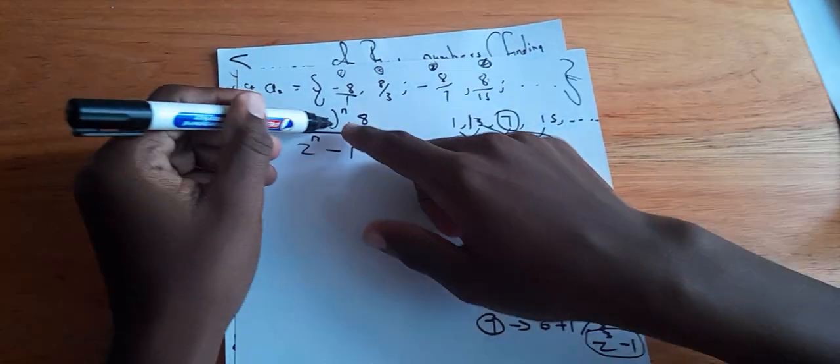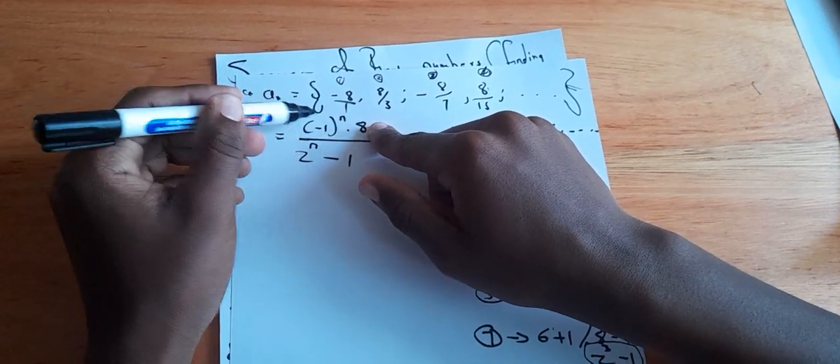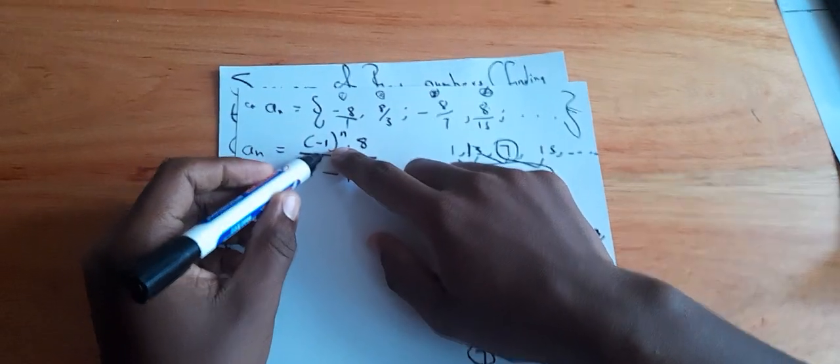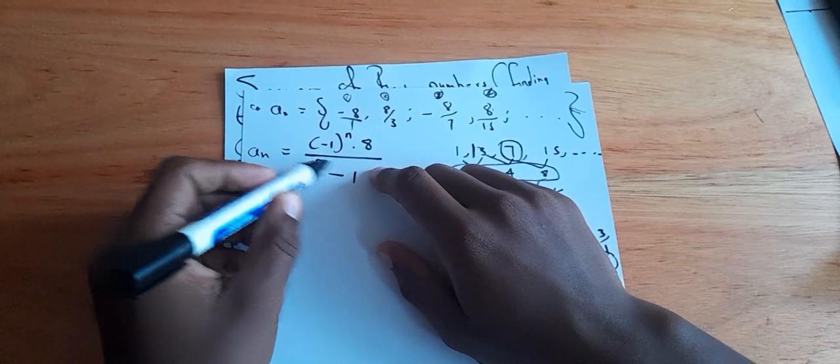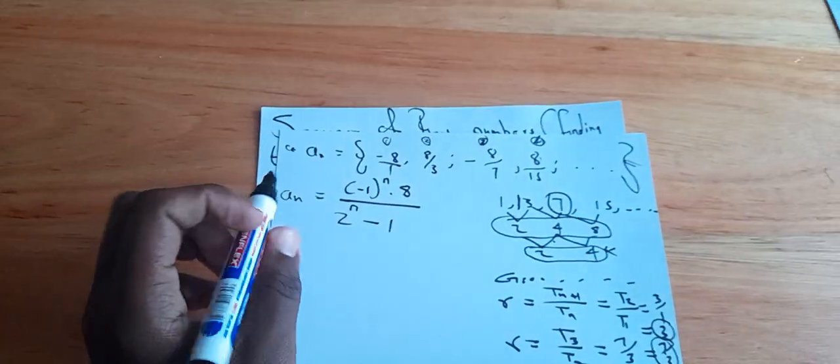So you can check: minus 1 times 1 will give you minus 1, times 8 will give you minus 8. Then 2 to the power of 1 will give you 2, minus 1, giving you 1. Then minus 8 divided by 1 is this one. Then you can check other terms.